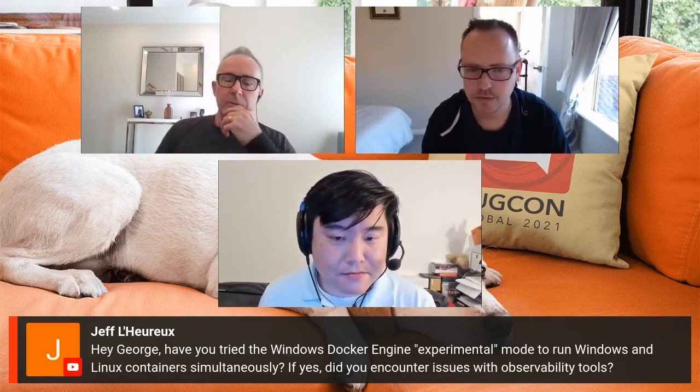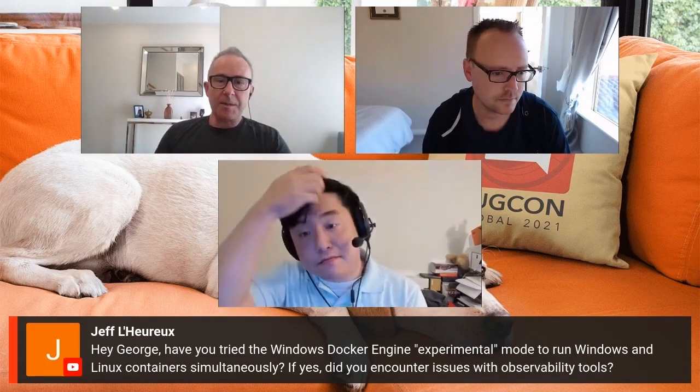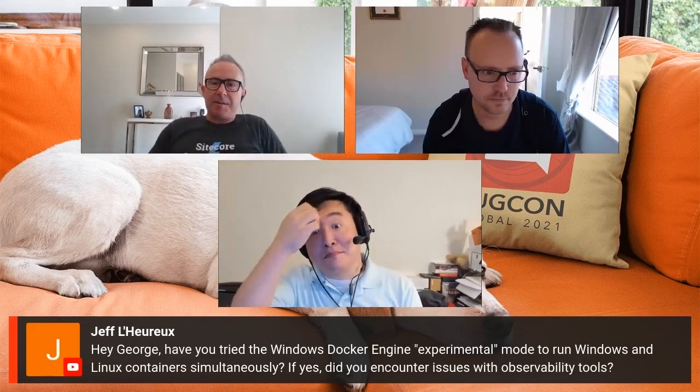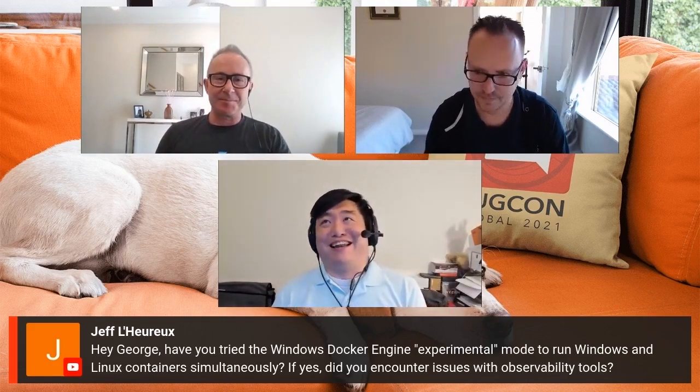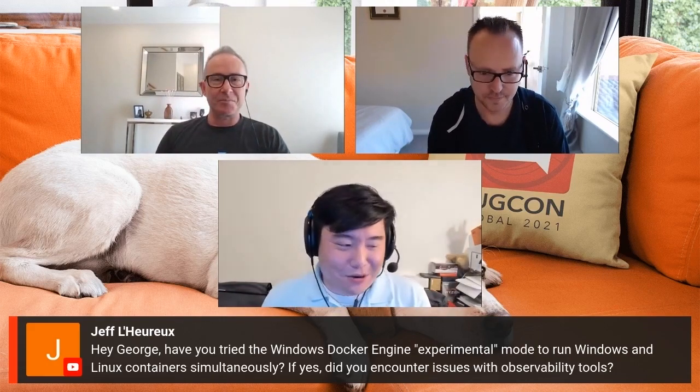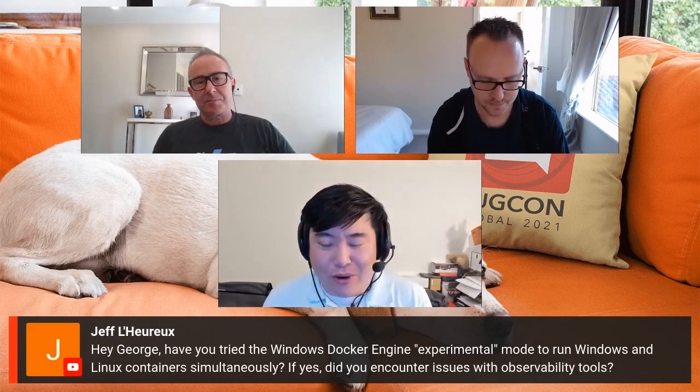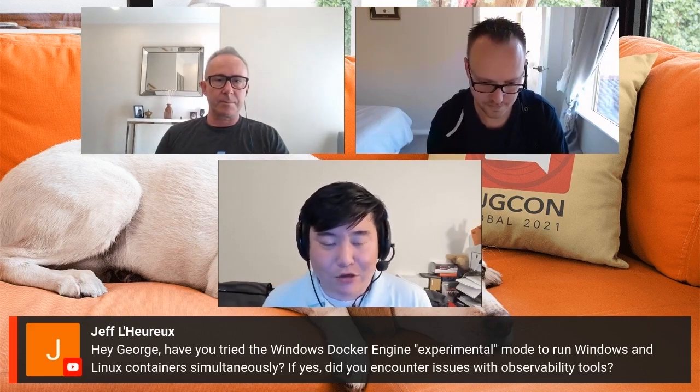So, George, can you expand on, you mentioned Windows containers were a dumpster fire. Can you elaborate on that? Oh, where do I begin? One of the cool things that I wish we could pull into the Sitecore world from a general cloud native and observability perspective is something called service meshes.